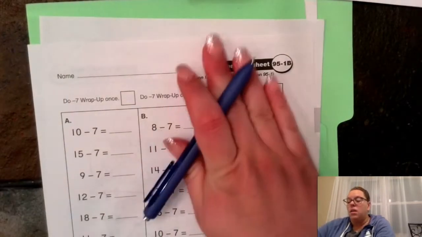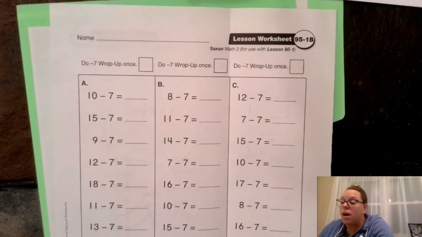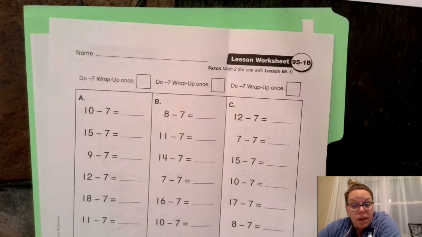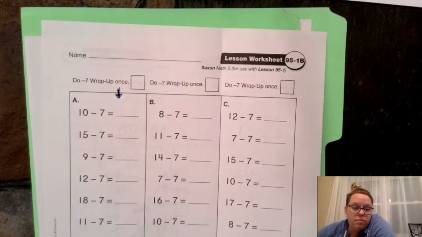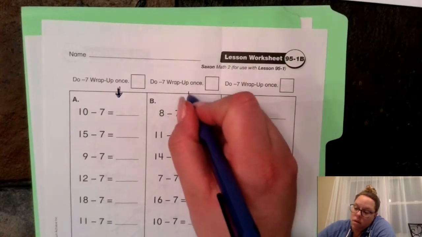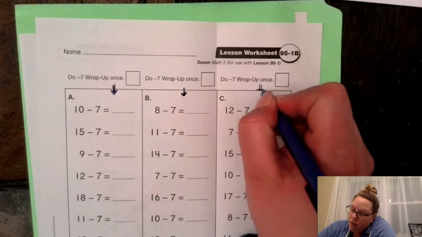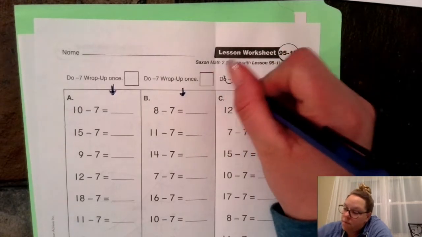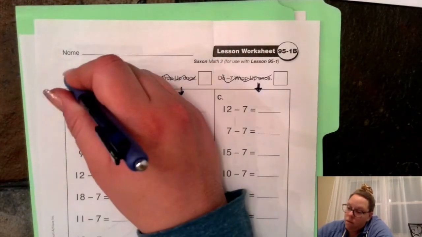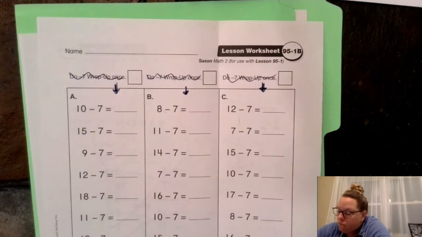Then on the back side. You do not have your 7s yet. You'll have your 7s on Tuesday. So you will not be able to do the 7 wrap-ups today, but I would like you to do them when you get them. Okay, so you're going to go ahead and do this whole first column. Then you'll come over to column B and do that column. And then when you're done, lastly is column C. Okay, you won't do the wrap-ups because you don't have them right now. Those are in your packet for this next week, okay? But go ahead and do all 3 columns.